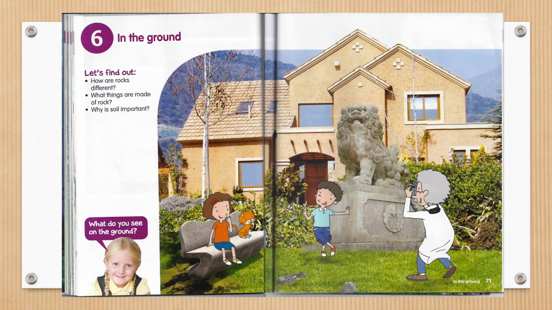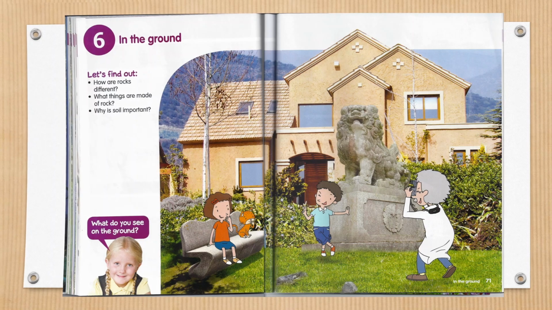And of course, the most notorious object in the picture is the house. And that house is not made of wood, it's not made of metal, it's not made of plastic, it's made of rocks. So now you see that rocks can be part of nature or also used to make things like benches, statues, or houses, and many other things. Let's continue.